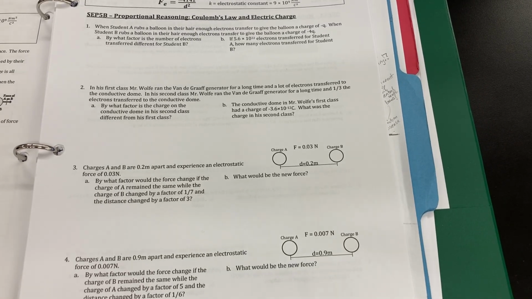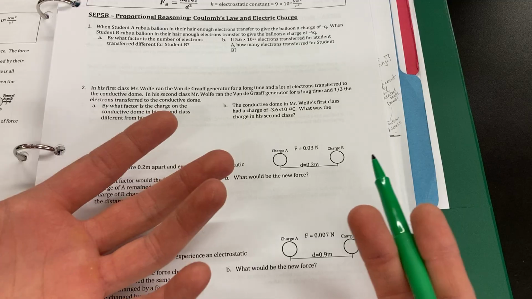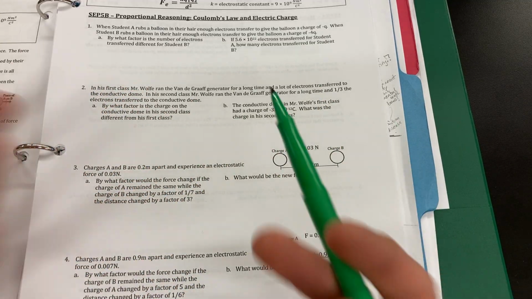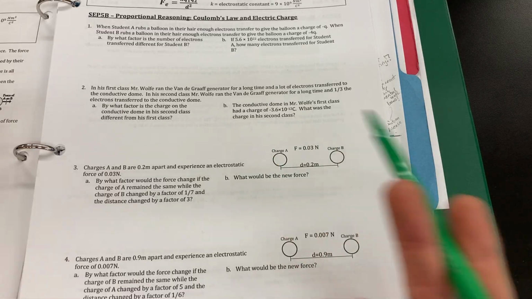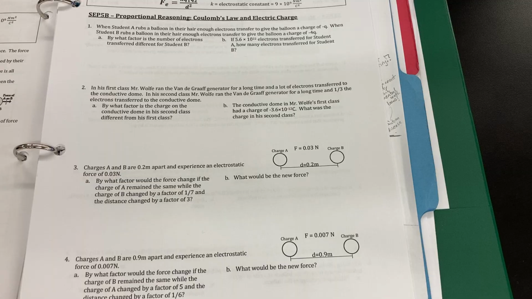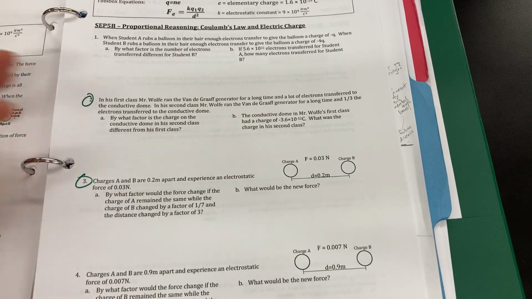In this video, I am going to be introducing proportional reasoning when it comes to electricity. The good news is there's really nothing new with proportional reasoning here. We're just applying the skill of proportional reasoning that we've been doing all year to the situation of electricity. And for the most part, there's really nothing new that comes with electricity. So I'm going to work on numbers 2 and 3 in this video, all right?